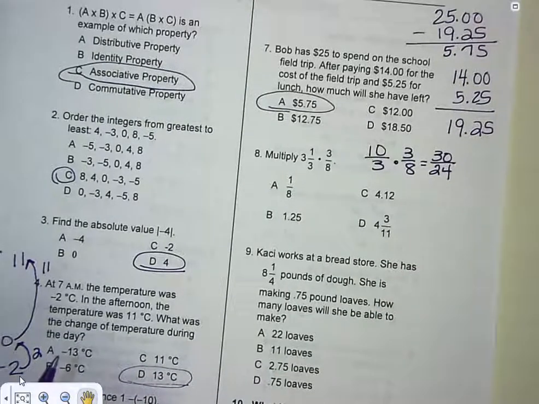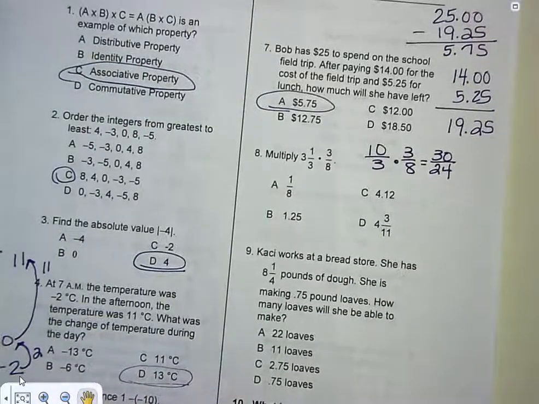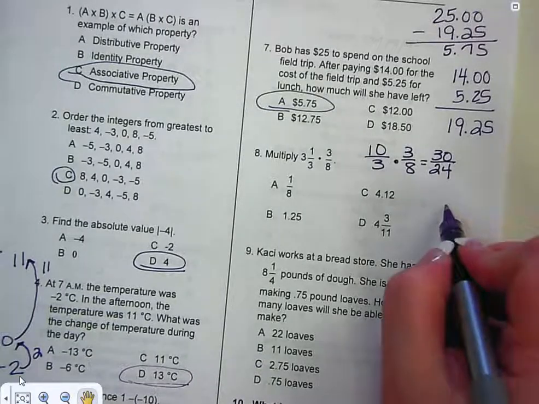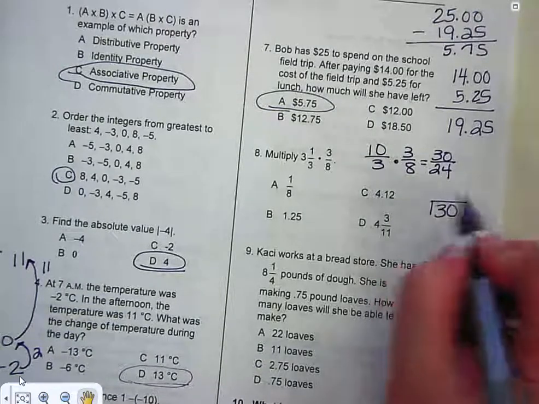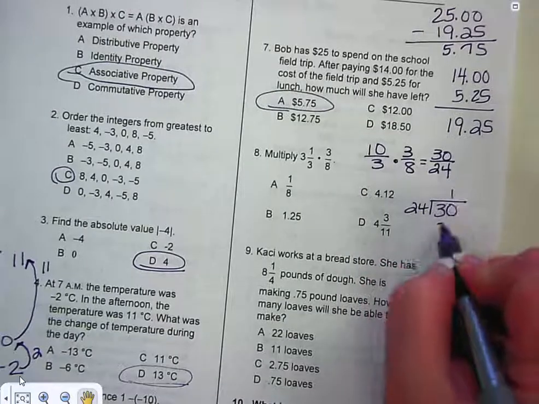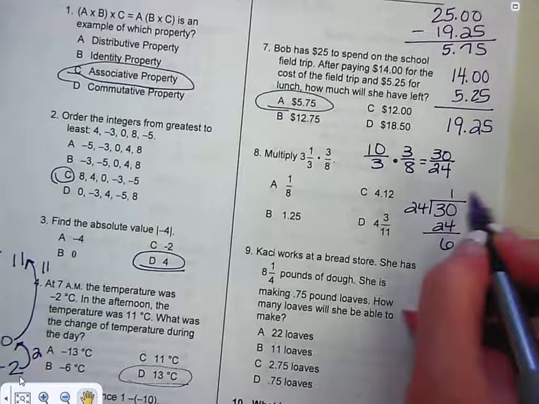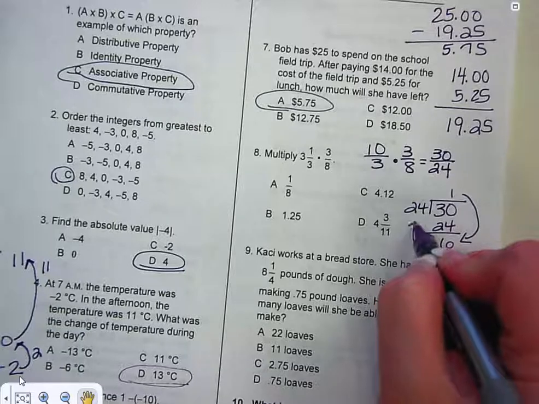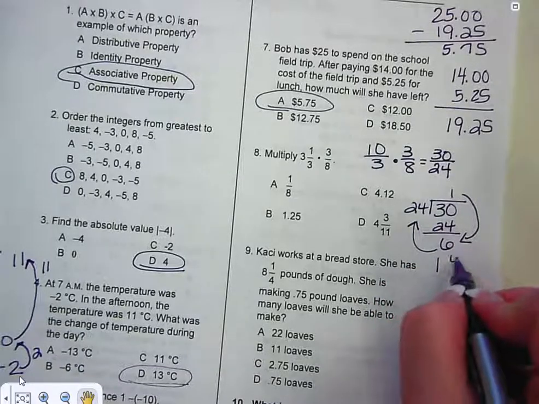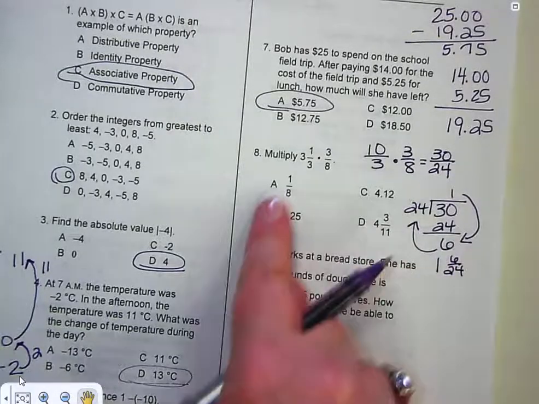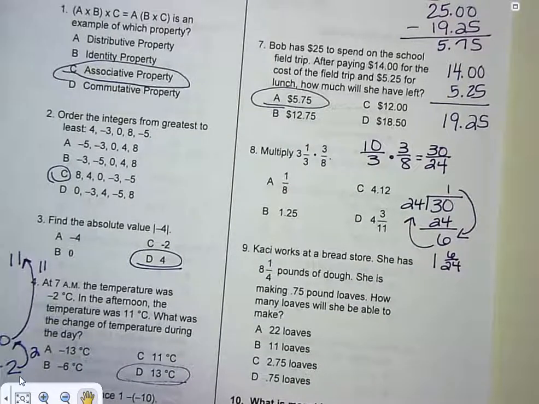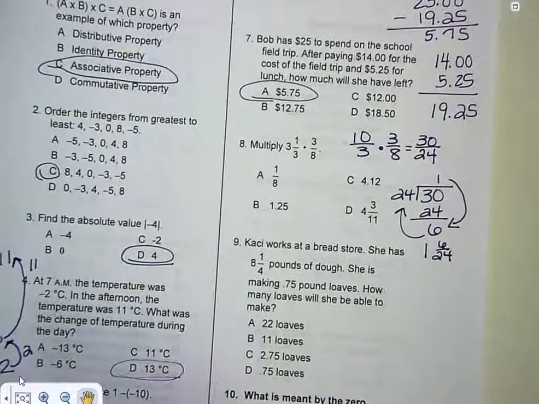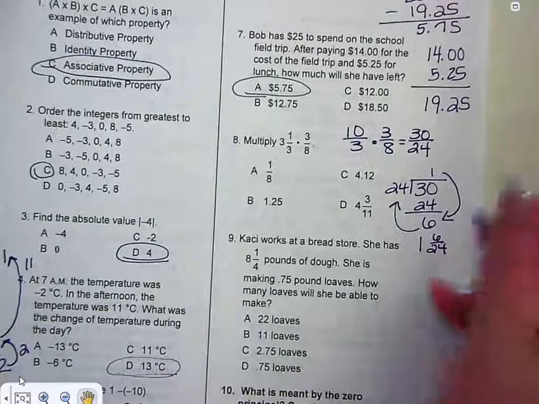Can I leave it like that? No. Well, now what do I need to do? 30 divided by 24. 1 time 24, 1 6/24. But that's not an answer. I can simplify.